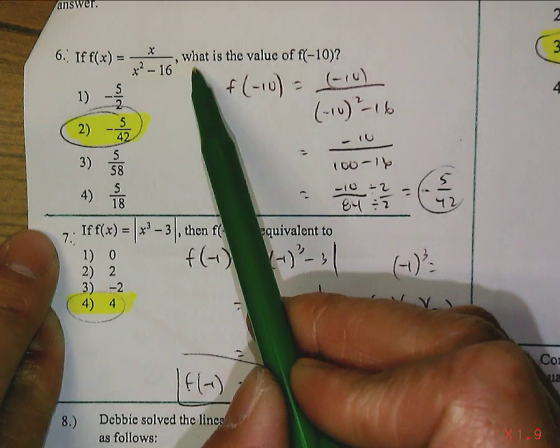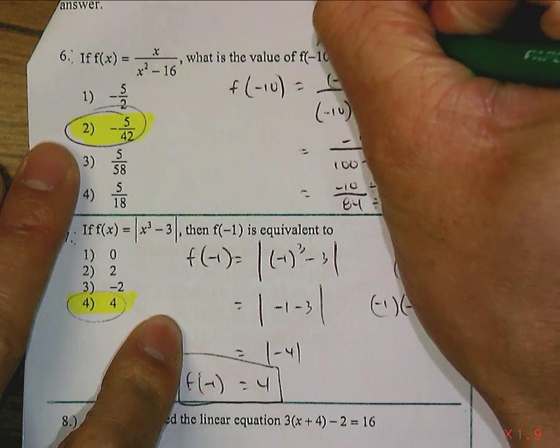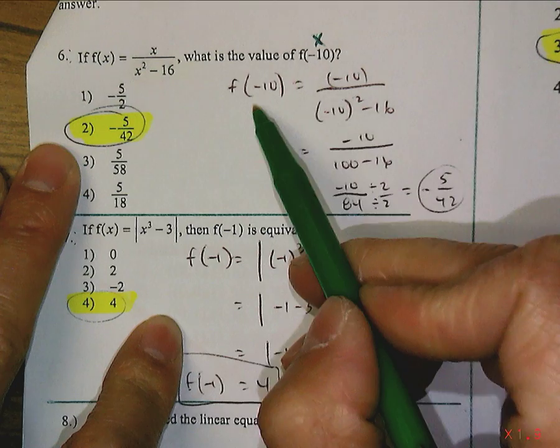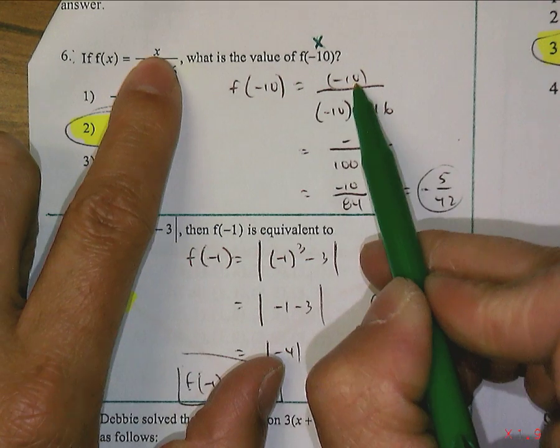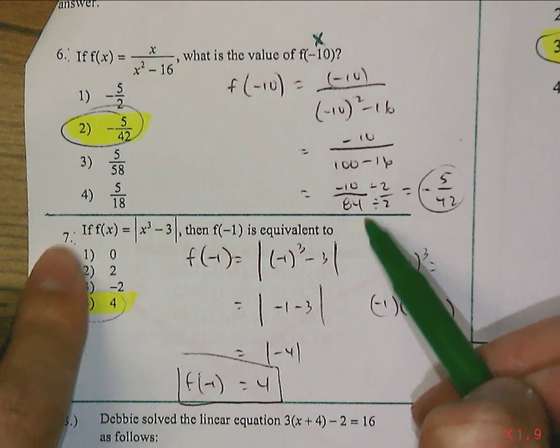You're given a function. What is the value of f of negative 10? Which means that you're substituting your x value for negative 10. Negative 10 to your exponents. Evaluate. Don't forget to simplify.